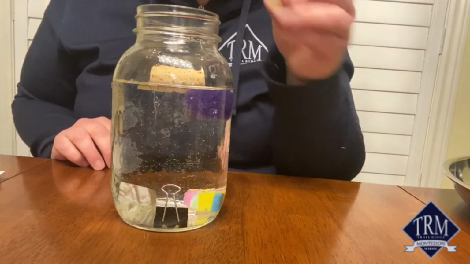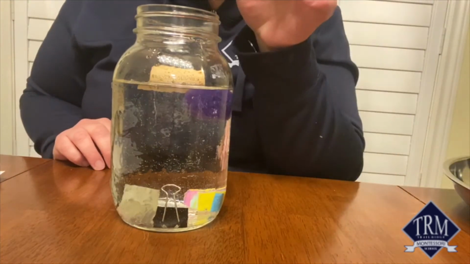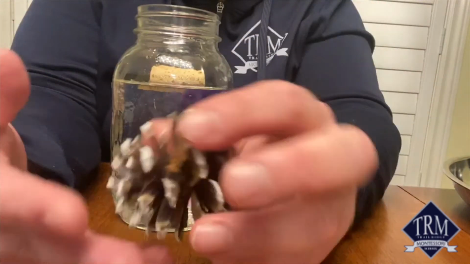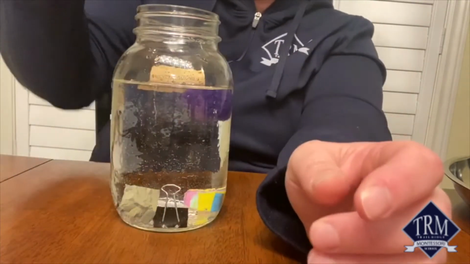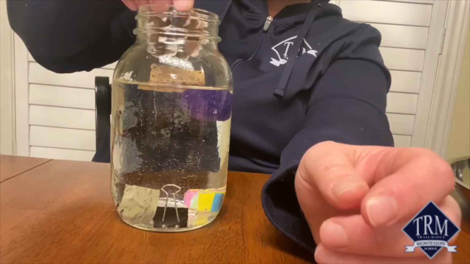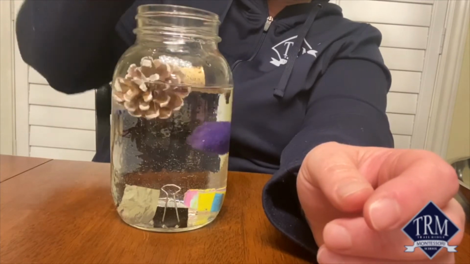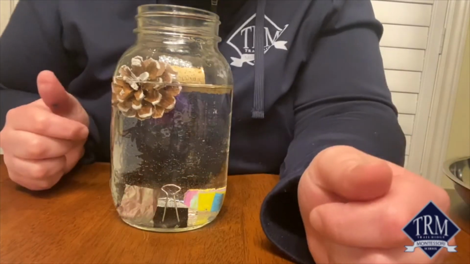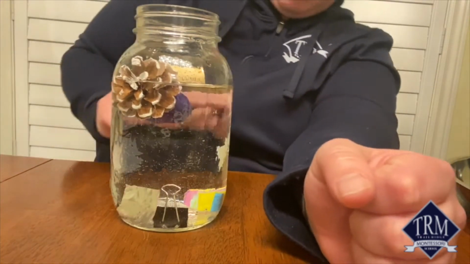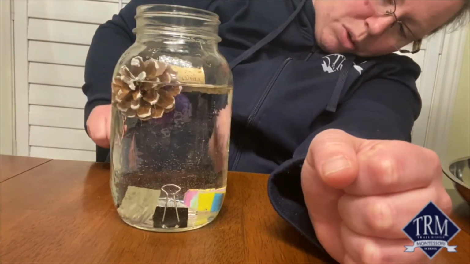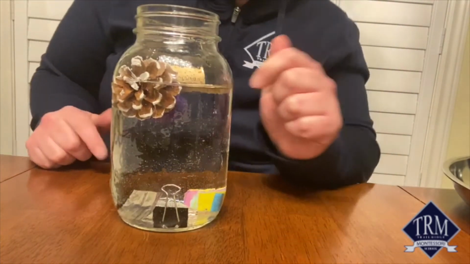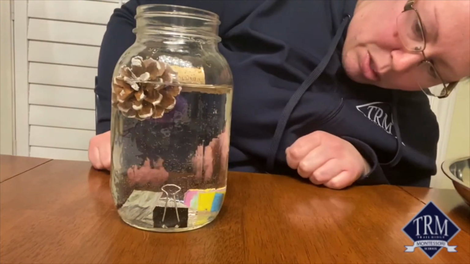All right, next we are going to do a pine cone. So pine cone's pretty light, but it also takes up a lot of volume. So let's see what happens when we put this in. Sink or float? It's floating. And that pom-pom is floating towards the top, but it keeps going down a little bit further as it takes up more water and also as things bump into it.